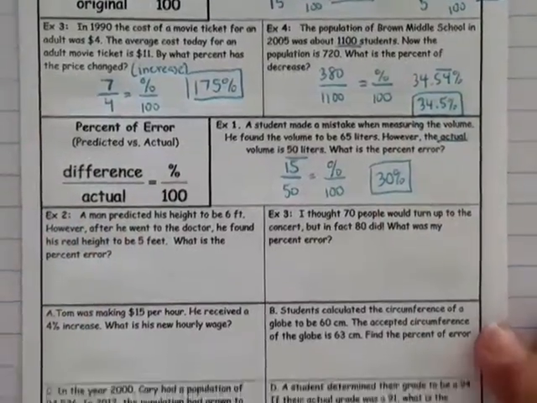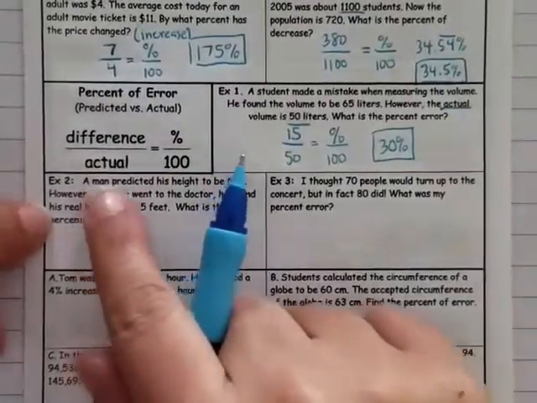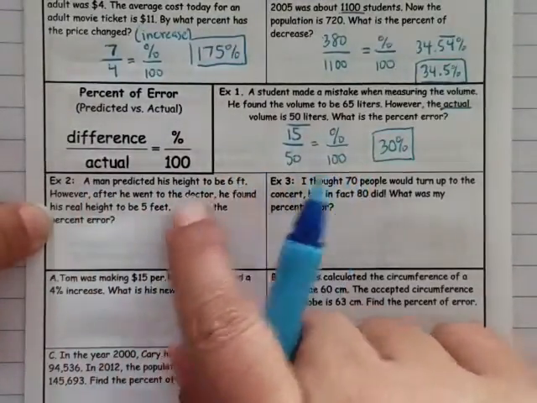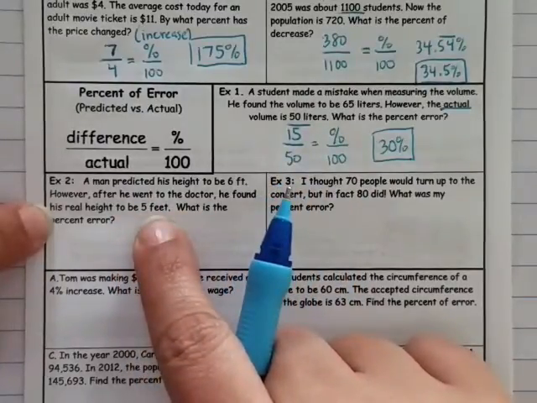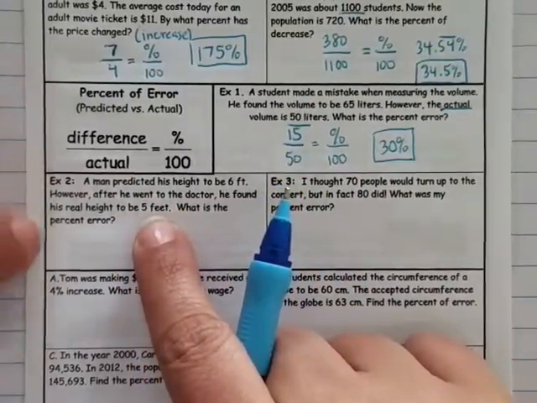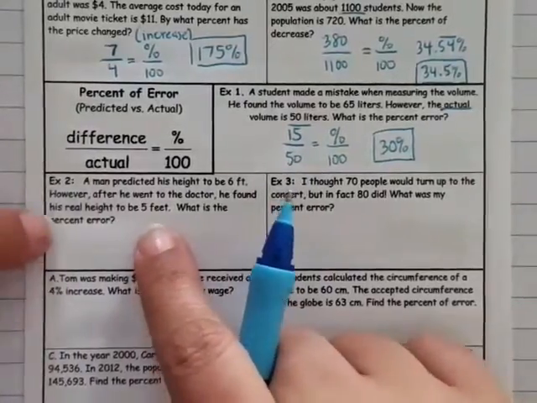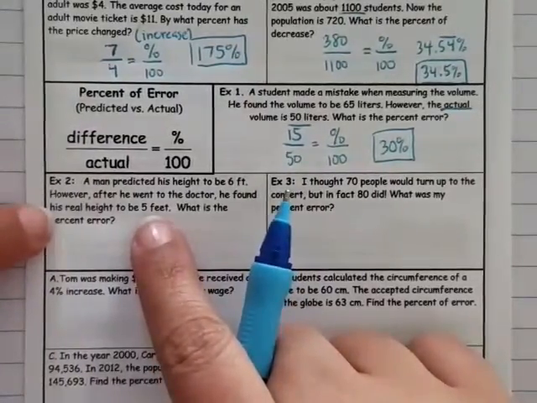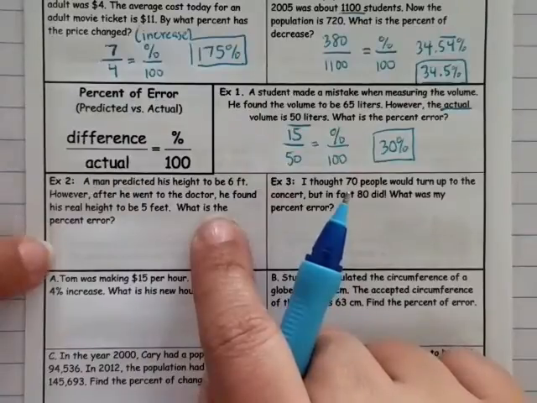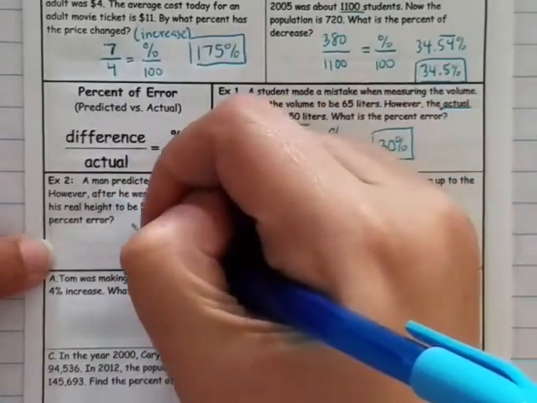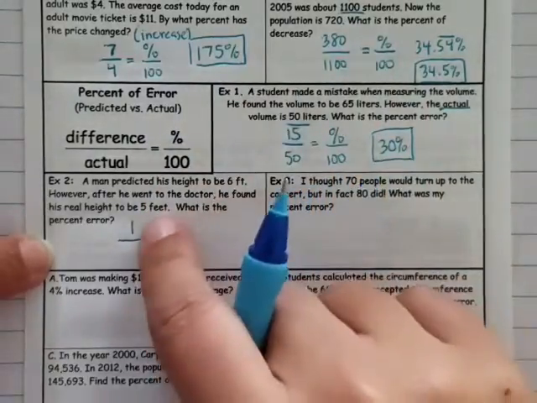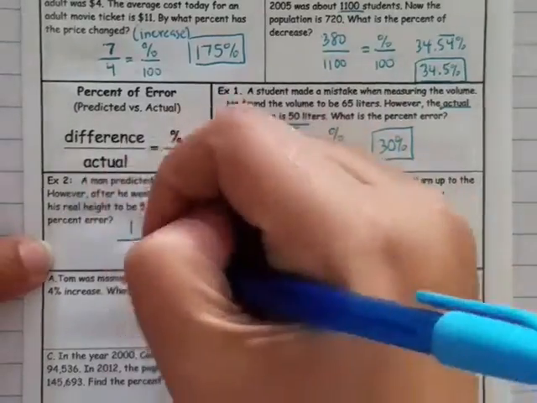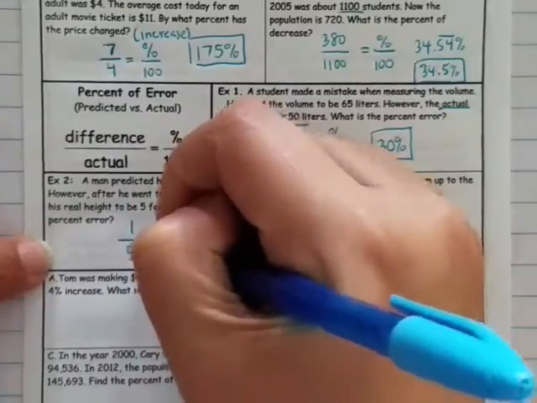Okay. All right. Example 2, a man predicted his height to be 6 feet tall. However, after he went to the doctor, he found his real height to be 5 feet. Ooh, that's a big mistake. That's a lot of difference right there. So what was his percent error? So he was off by a foot, right? He was actually 5. So that's what we're going to take it out of.